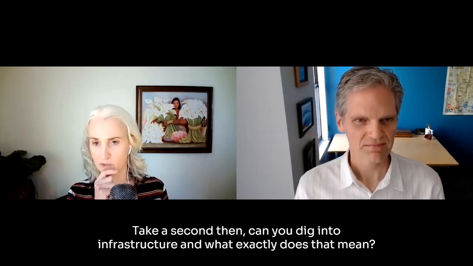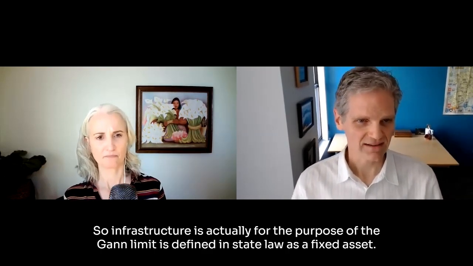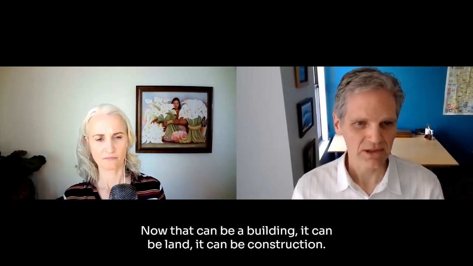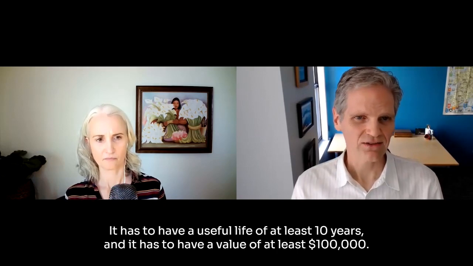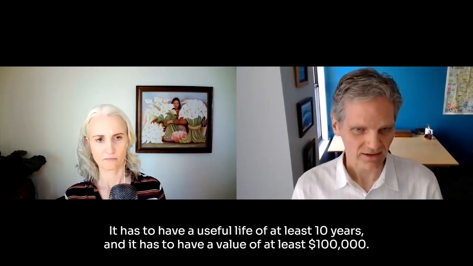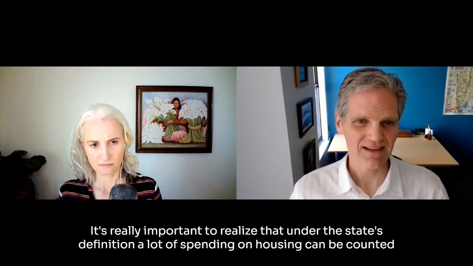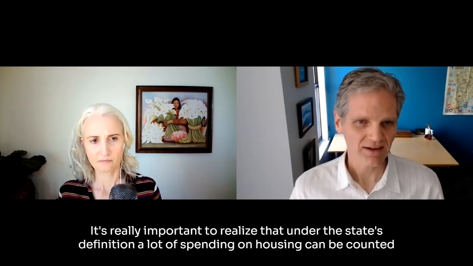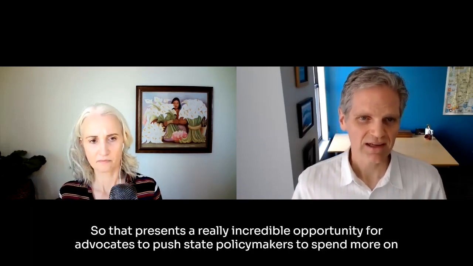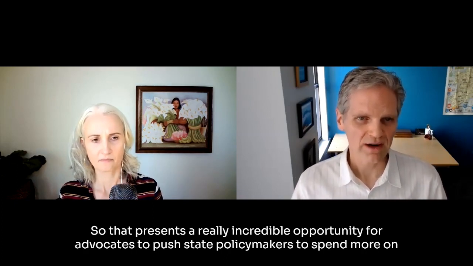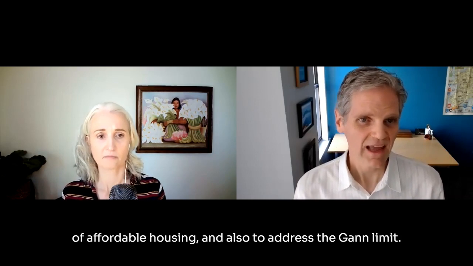Let's stop just a second. Can you dig into infrastructure and what exactly that means? Sure. For the purpose of the Gann limit, infrastructure is defined in state law as a fixed asset. That can be a building, it can be land, it can be construction. It has to have a useful life of at least 10 years, and it has to have a value of at least $100,000. It does not have to be state-owned. It's really important to realize that under the state's definition, a lot of spending on housing can be counted as infrastructure that is exempt from the Gann limit. So that presents a really incredible opportunity for advocates to push state policymakers to spend more on housing-related infrastructure, both to address the state's tremendous needs in terms of homelessness and the lack of affordable housing, and also to address the Gann limit.